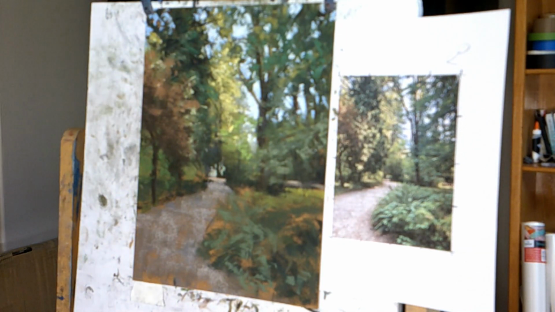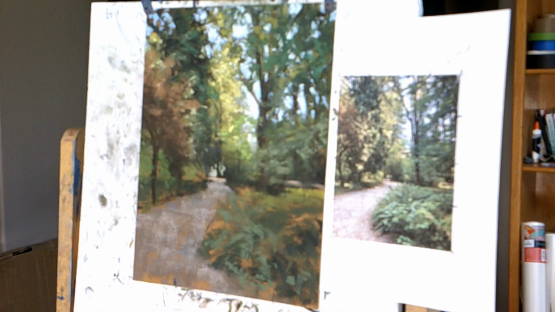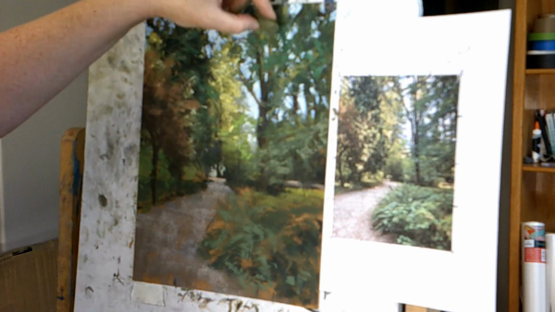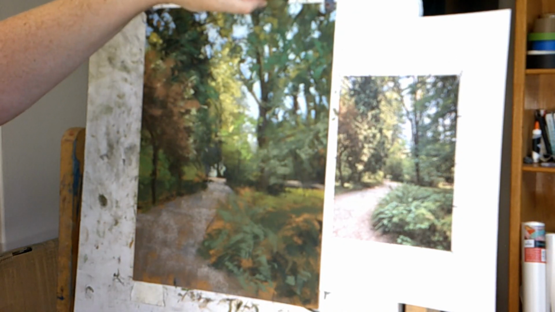Okay. If I really squint my eyes, something that has been bothering me is still this upper area. And I think I'm going to just add a little bit more, a few more marks up there. I'm going to go a little bit warmer.